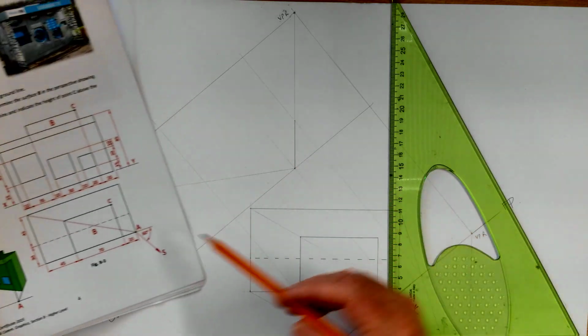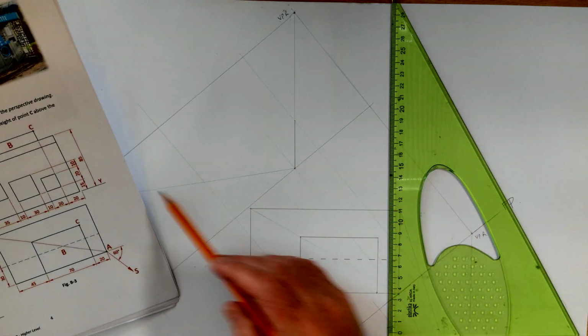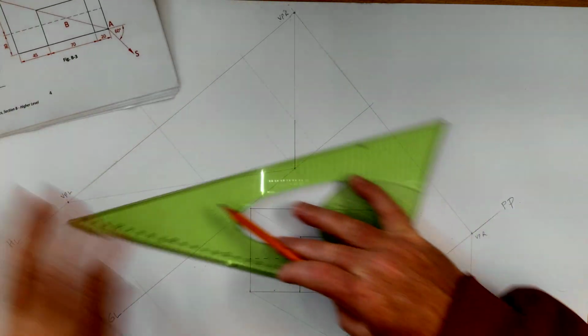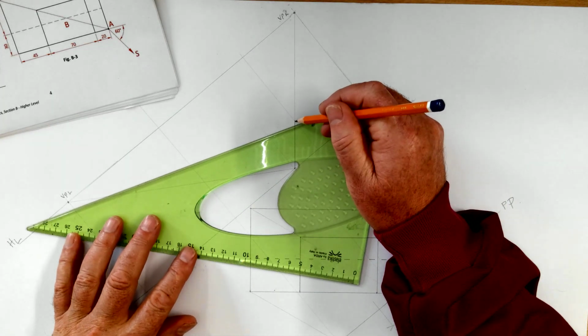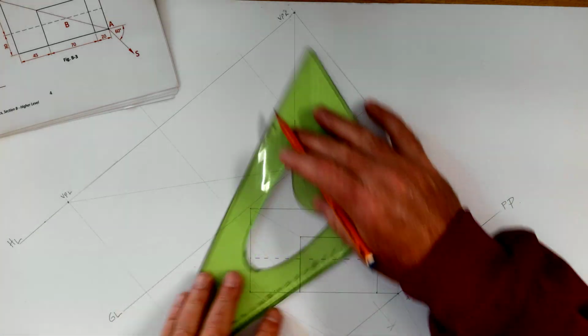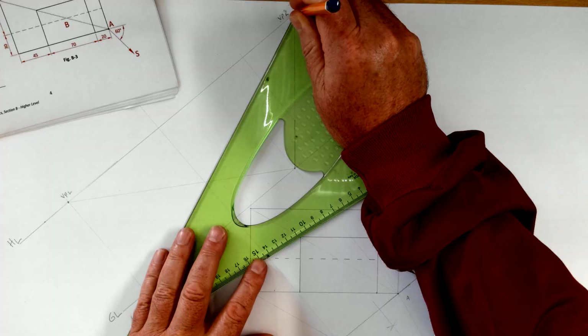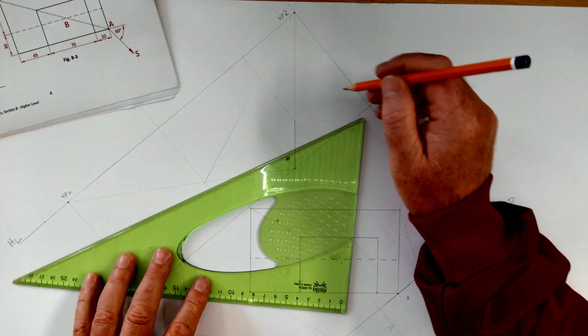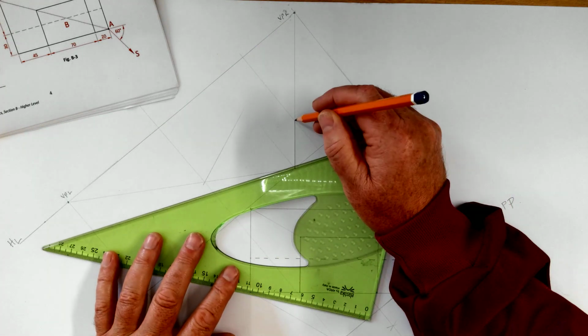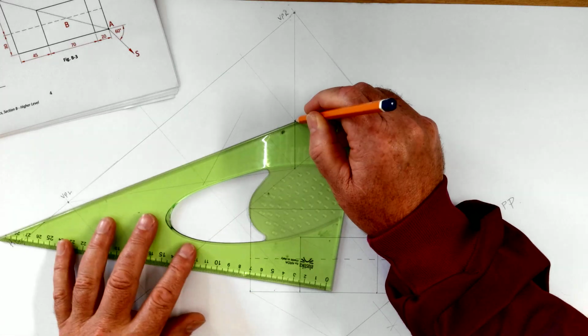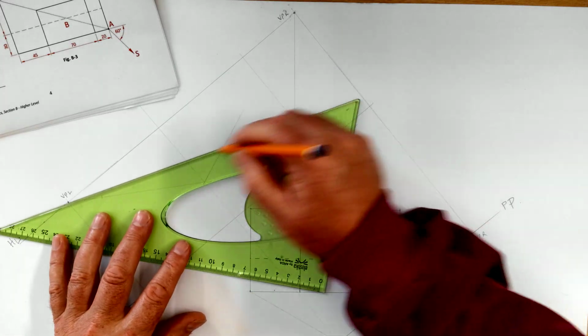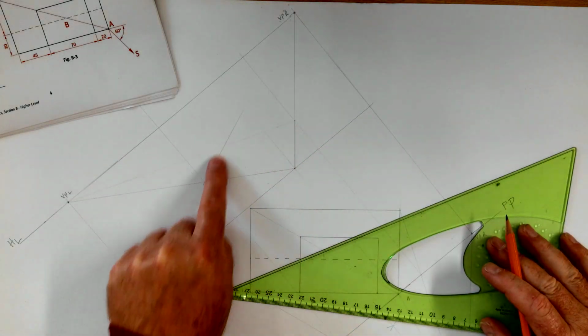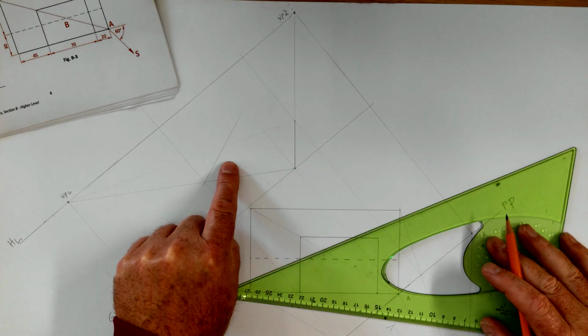I won't heavy this in across, but this is basically the footprint, I suppose you could call it. Really, I'm going to leave it like that, but that's the footprint of our kiosk.